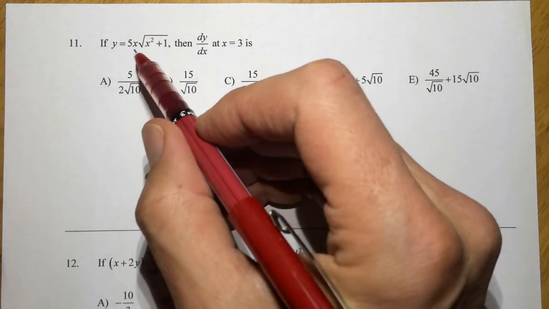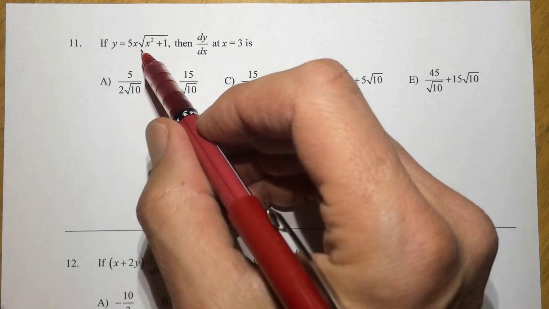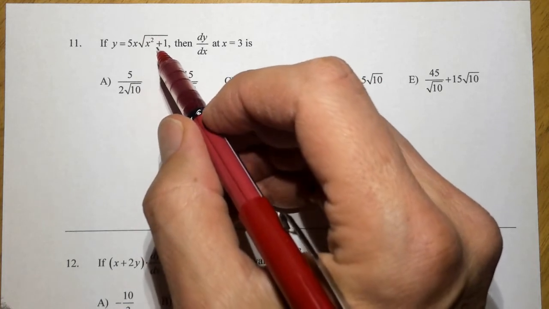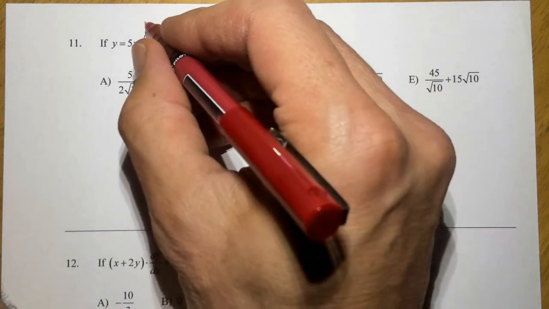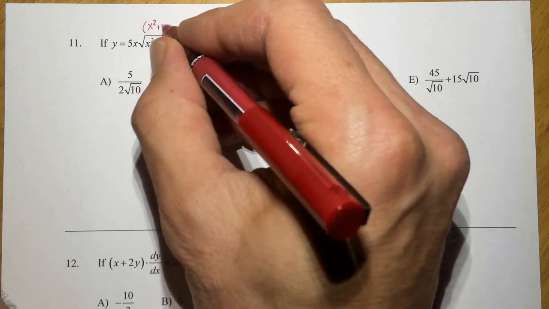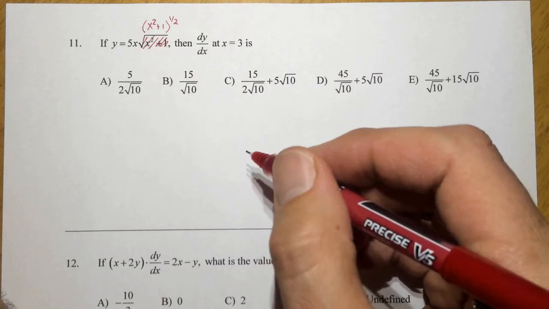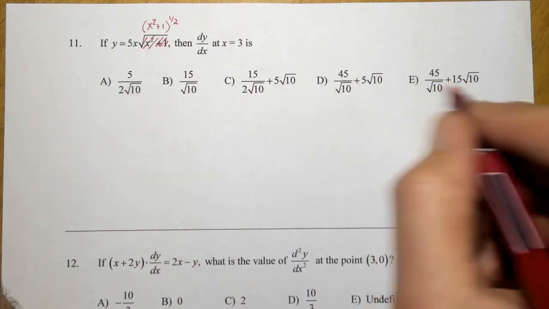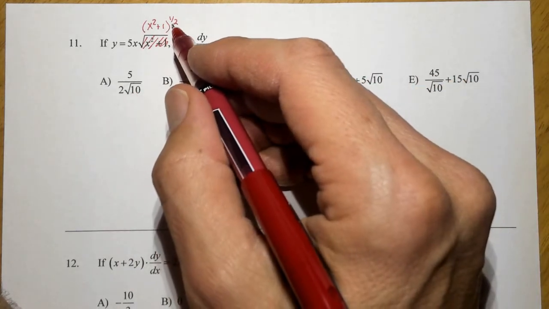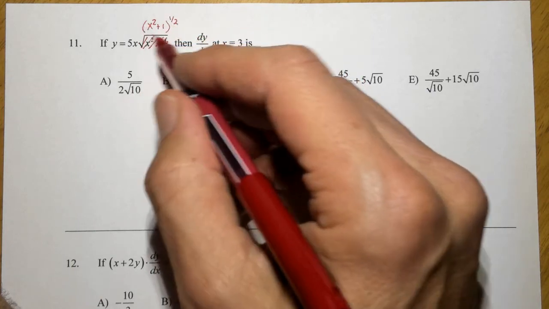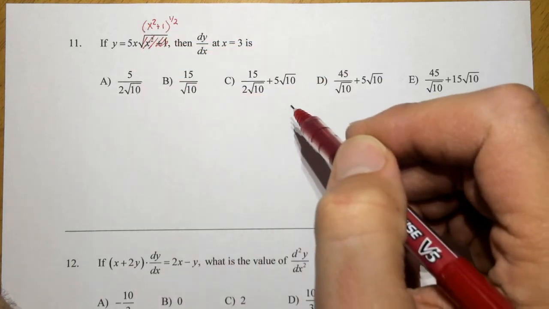With number 11, we have a product of 5x and the square root of the quantity x squared plus 1. Now x squared plus 1 under the square root is the same thing as x squared plus 1 to the 1/2. So we can eliminate that square root. Obviously we can see it's going to come back, but it also means that we've got a chain rule inside of a product rule again.